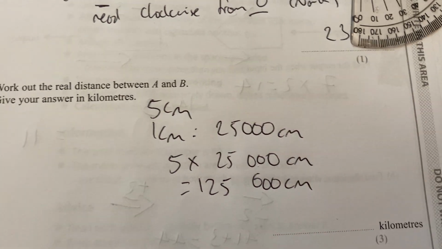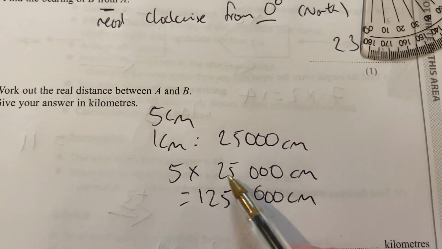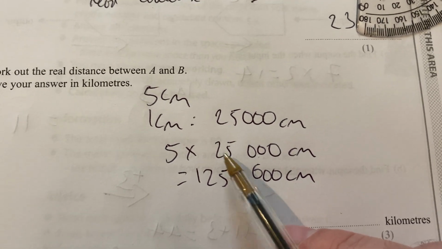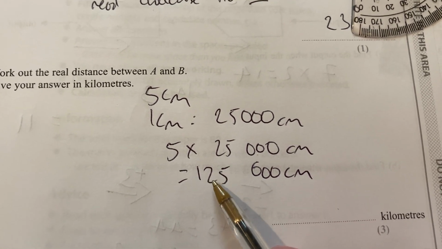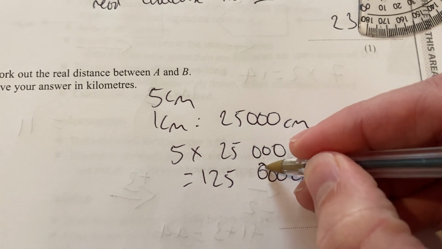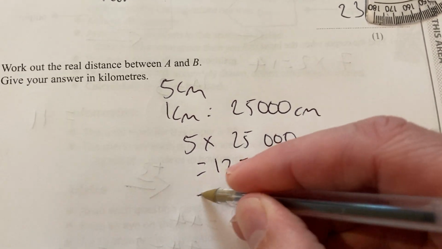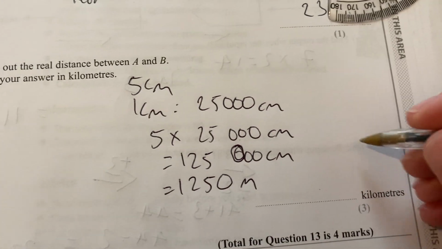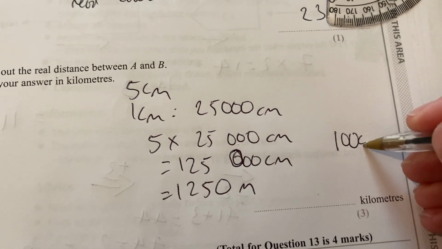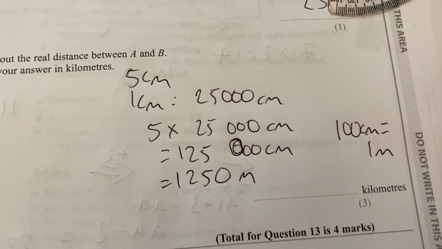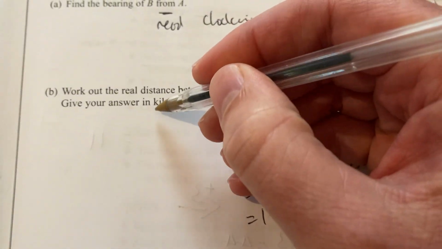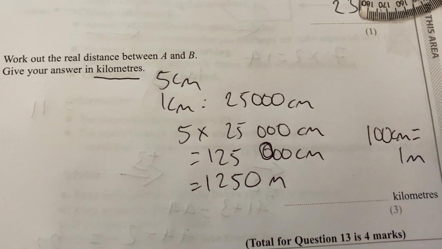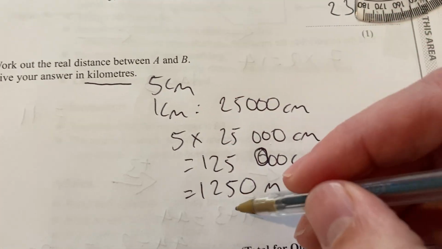centimeters. It's a non-calculator paper, so I just have to multiply 5 by 25. I know 4 25s is 100, and an extra 25 would be 125, but that is centimeters. So I know that's 1250 meters, because there's 100 centimeters in 1 meter. But they've asked for the answer in kilometers. So I'm going to divide by 1,000.